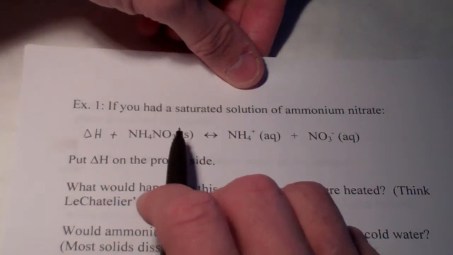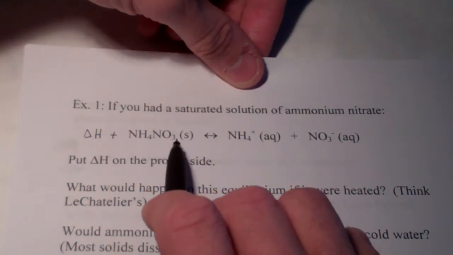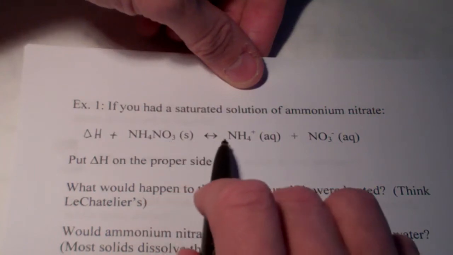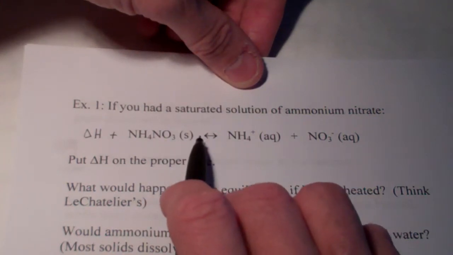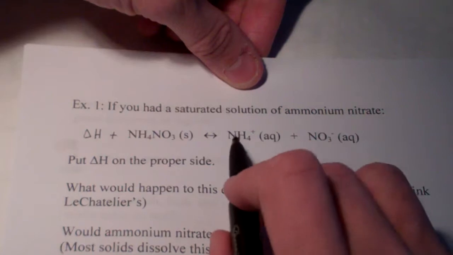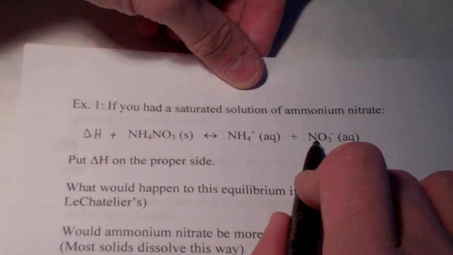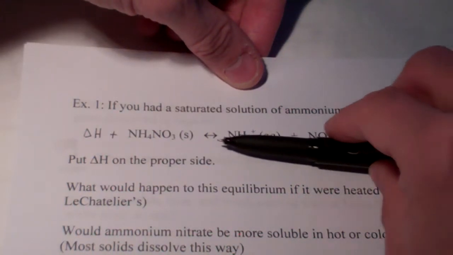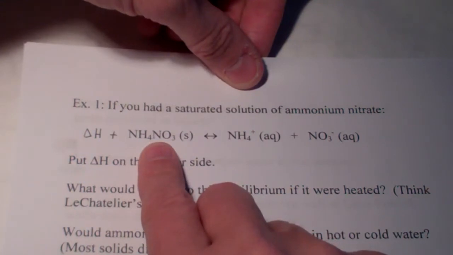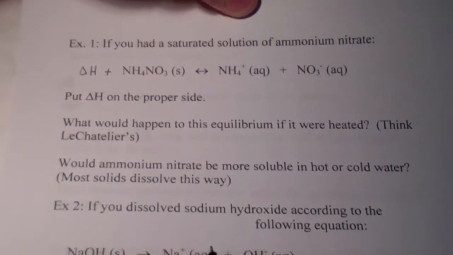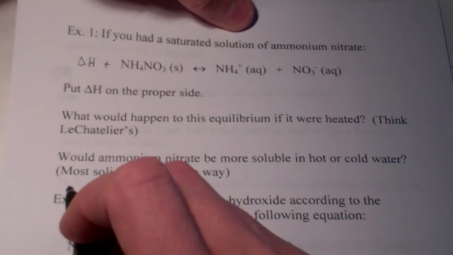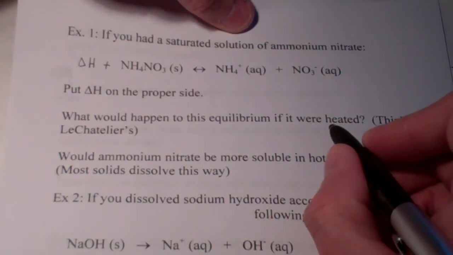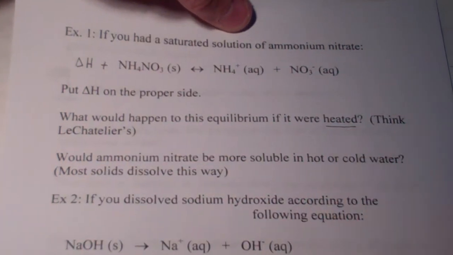So when it's saturated, if you recall the definition for saturated solution, we've dissolved as much as we possibly can at a given temperature. So we have some dissolving occurring at that point, but at the same rate, some solid is forming. So we have an equilibrium. So we get to think about Le Chatelier's principle again. So what would happen to this equilibrium if the solution were heated?